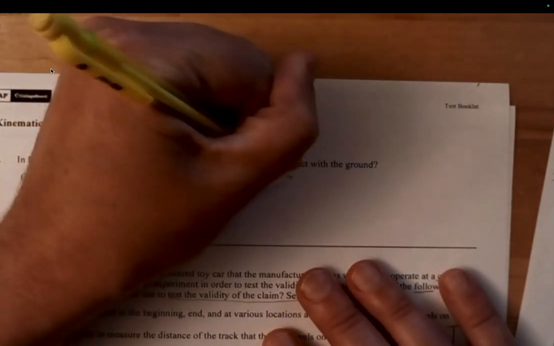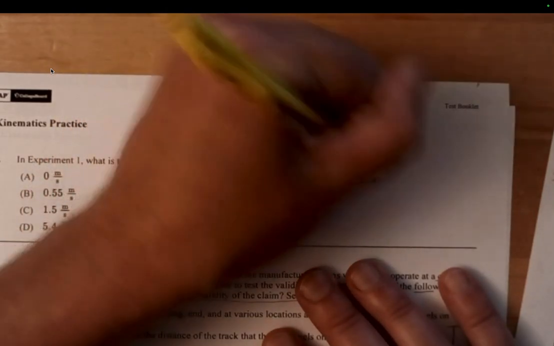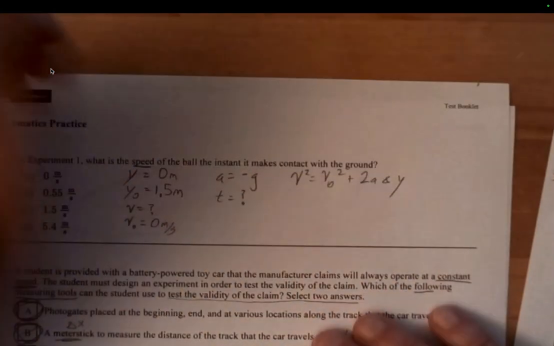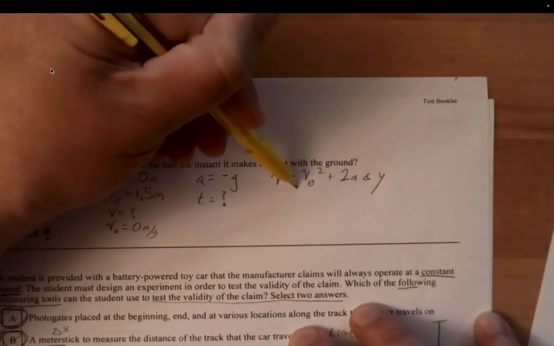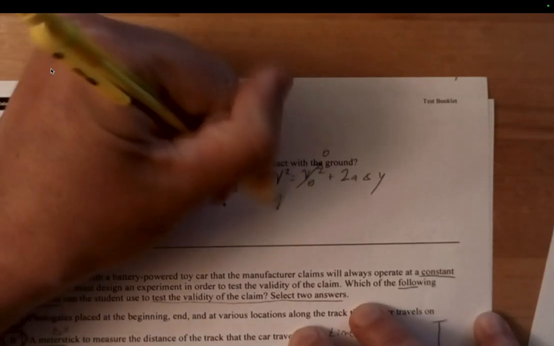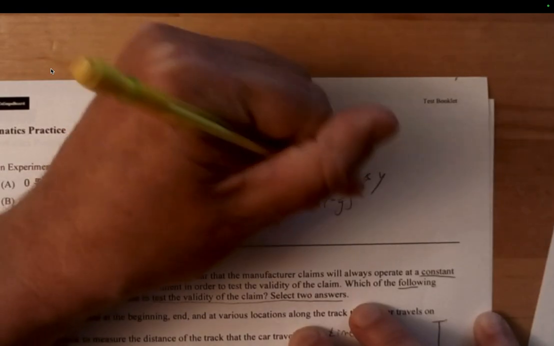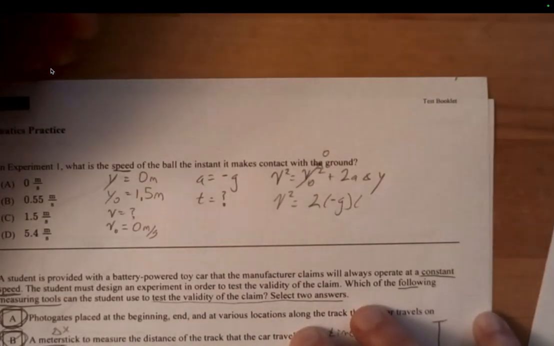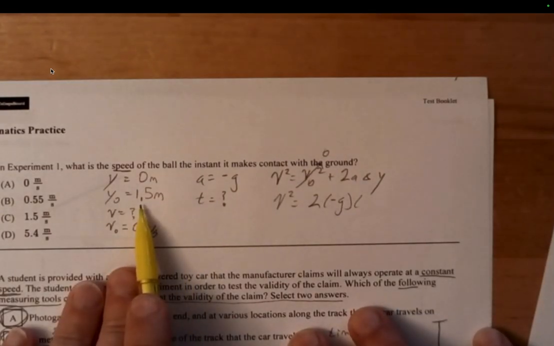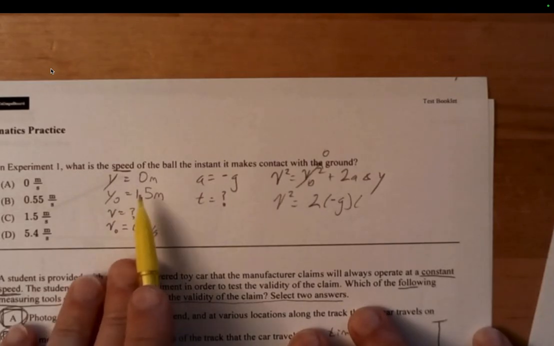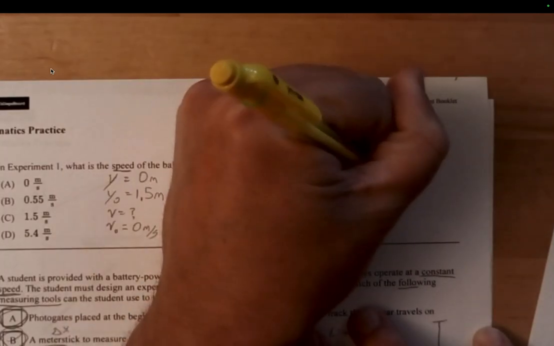And if we set up our v squared equal to the v naught squared plus 2a delta y, then from this equation, that goes to 0. Our v squared is equal to 2 times a negative g times our final height, 0 meters, minus the initial height, 1.5 meters.